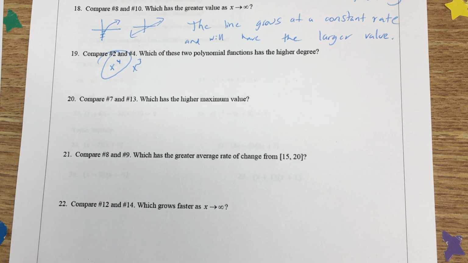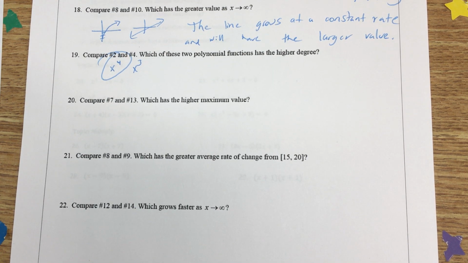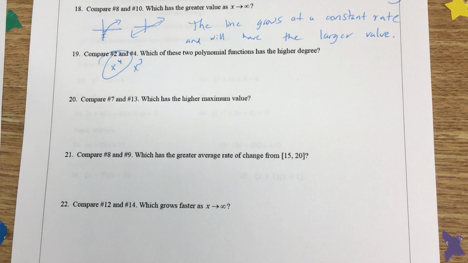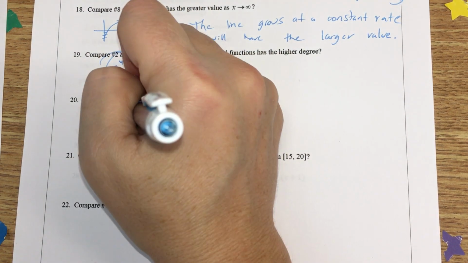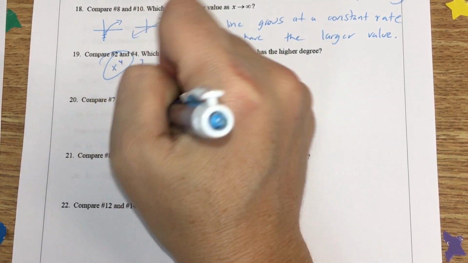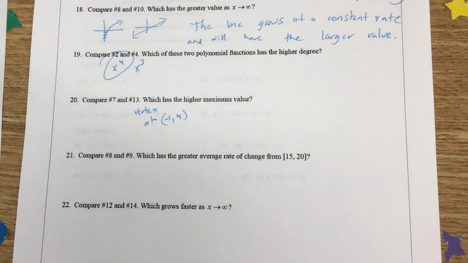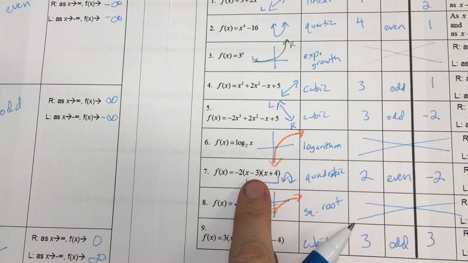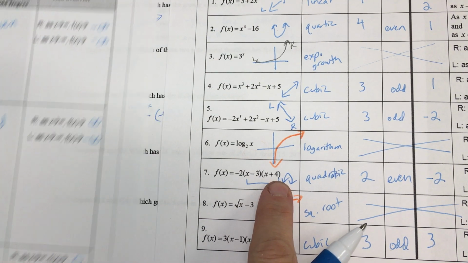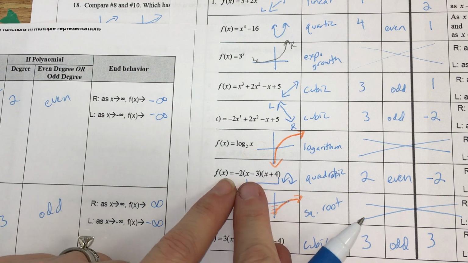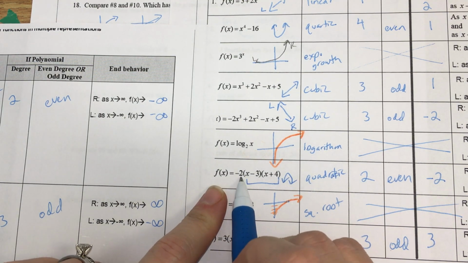All right, compare 7 and 13. Okay, so they're both quadratics. They both go down. So that's awkward. So I noticed that number 13 has a vertex at -1, 4. So my wonder is, will number 7 have a vertex higher than -1, 4? So I'm going to pull these up for a second. Here's number 7, and I can see it's got roots at 3 and -4. And it's got that dilation.